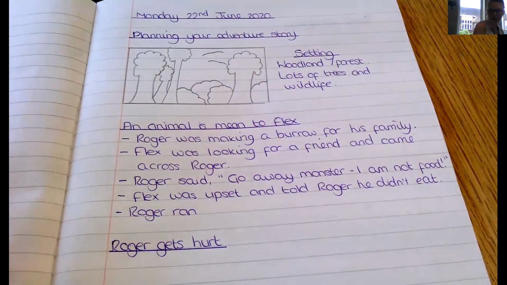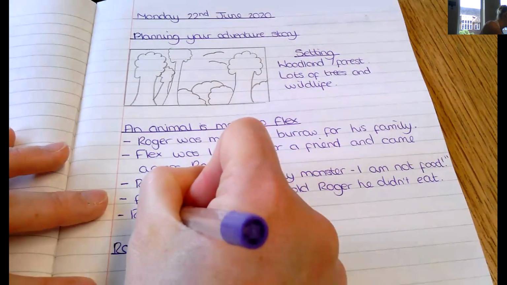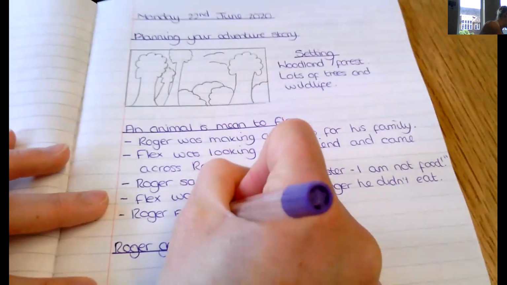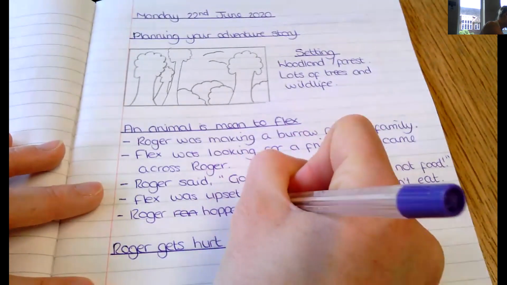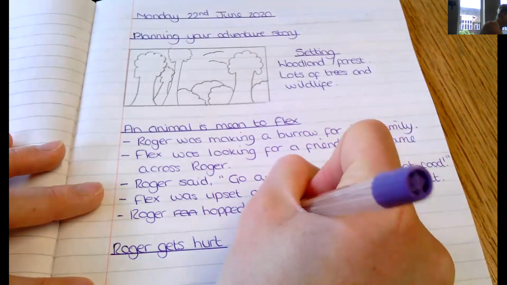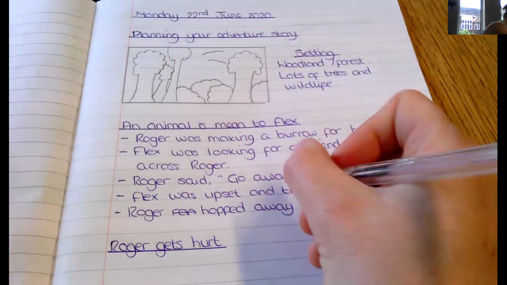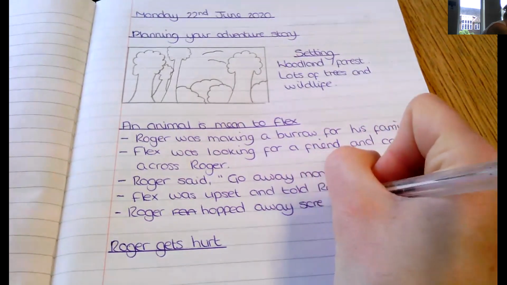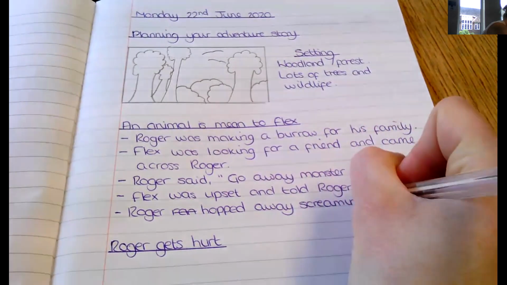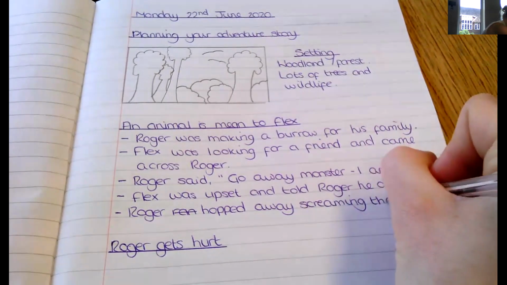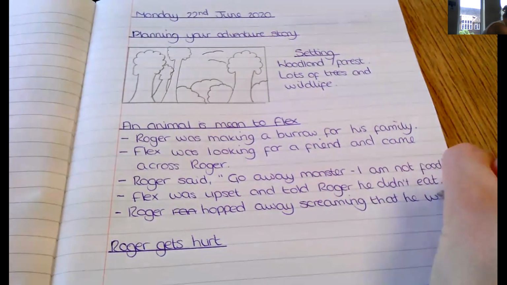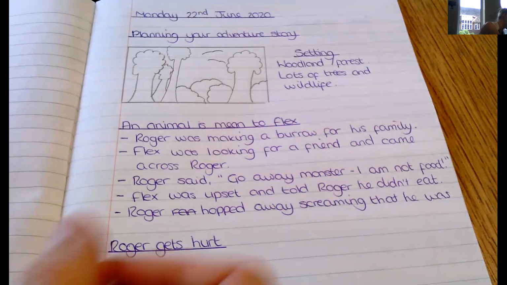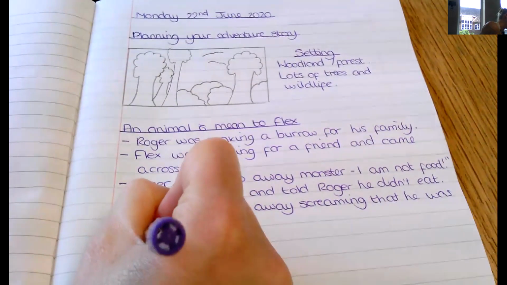Oh, did he run? He's a rabbit. Maybe he hopped. Roger hopped away, screaming that he was being chased, which obviously he's not, because Flex is a nice robot.